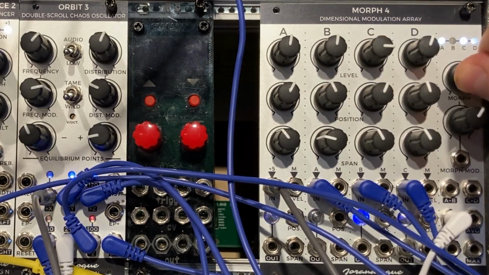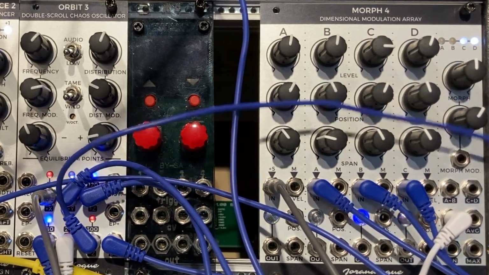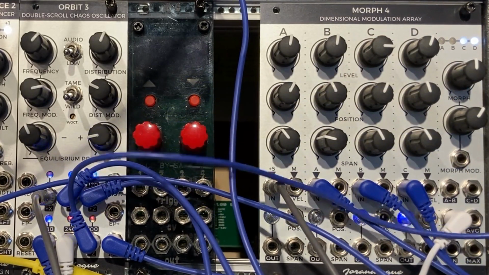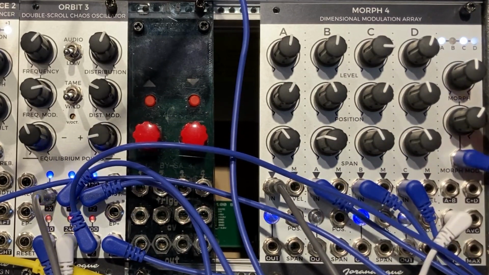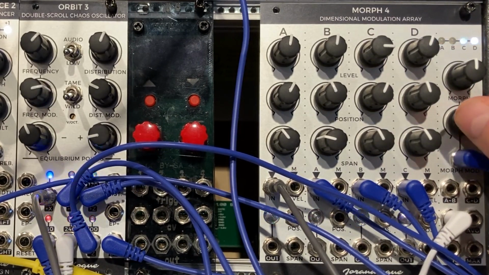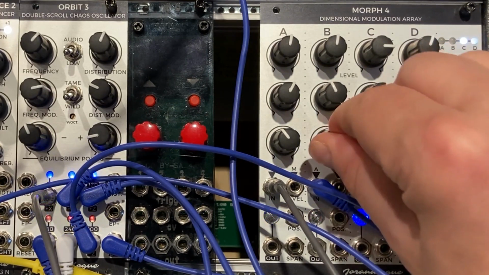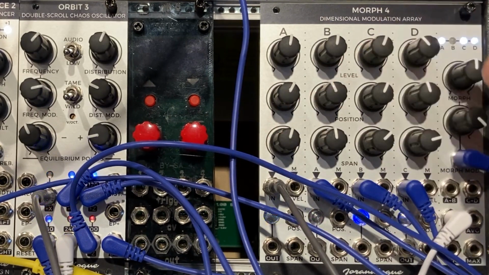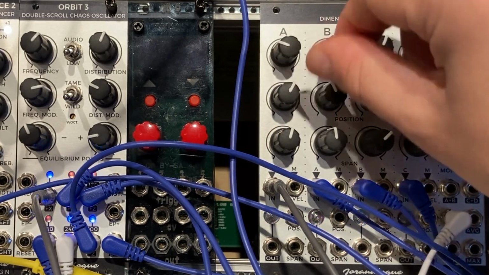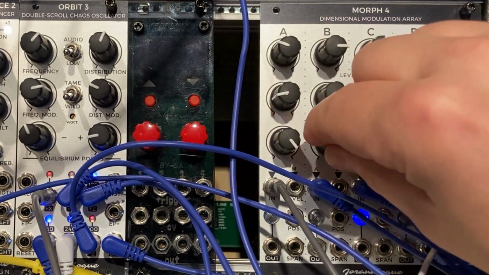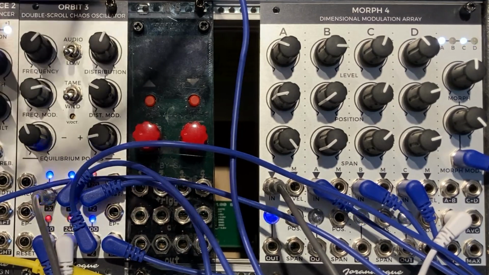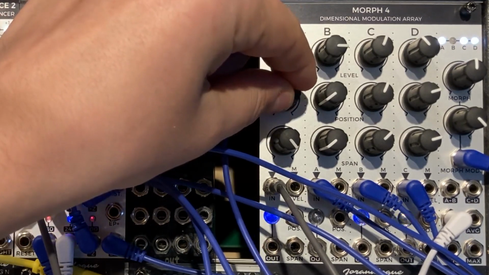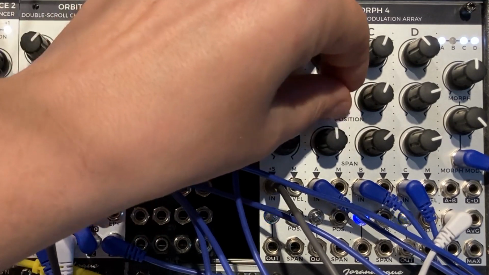Yeah. I can even modulate this, you know, movement with another output from the orbit. So it just speaks by itself. Okay. Many interesting sounds. Okay, like so.